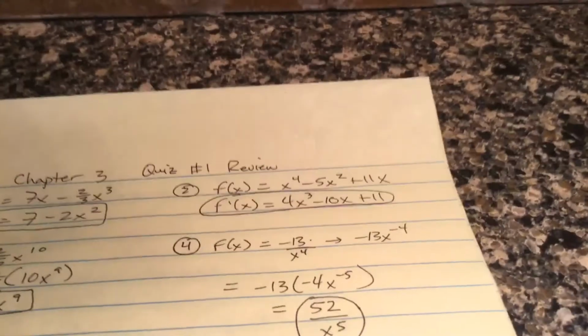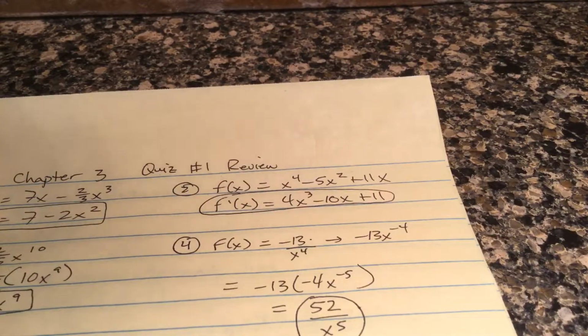Let's keep going here. Number 2, that's simply the power rule. That should be no big deal at all. Again, call it f prime of x. There's the answer. Not much work to be shown.